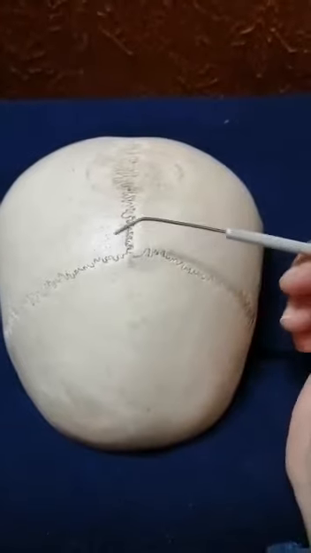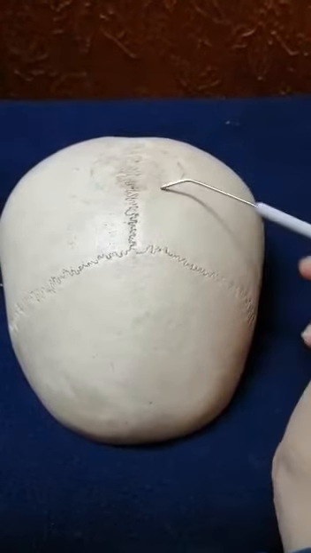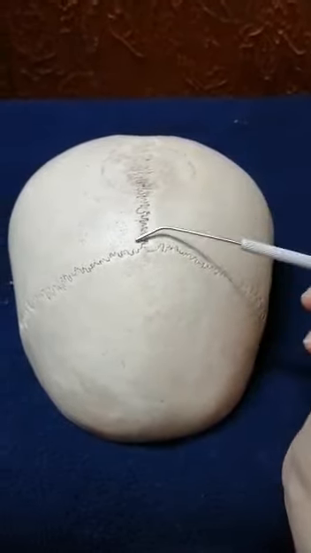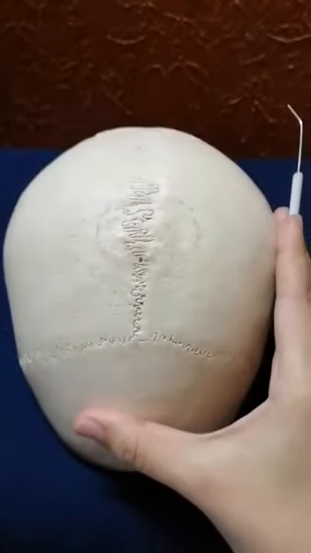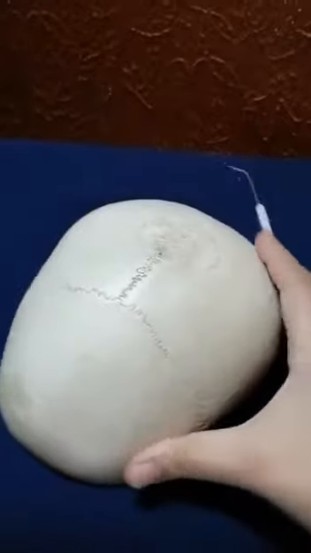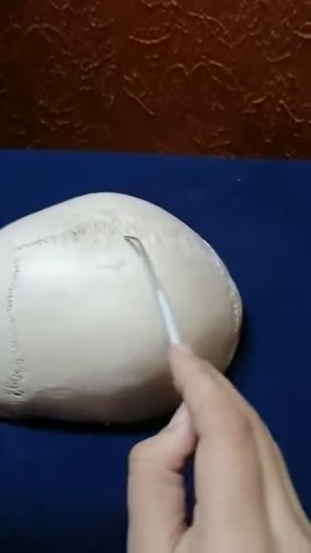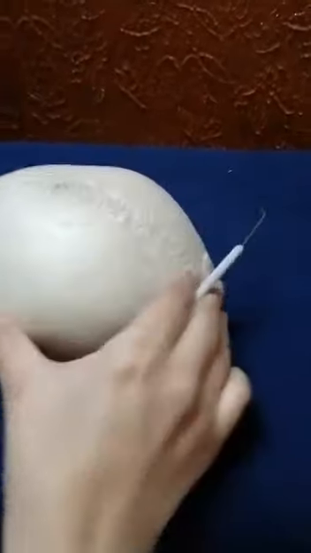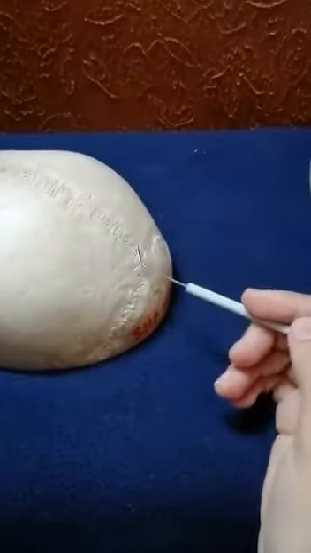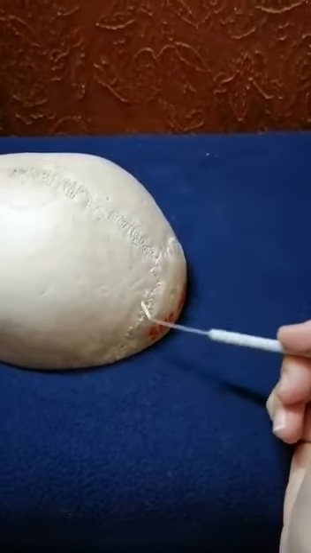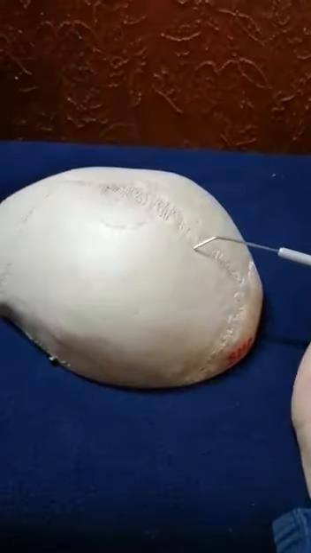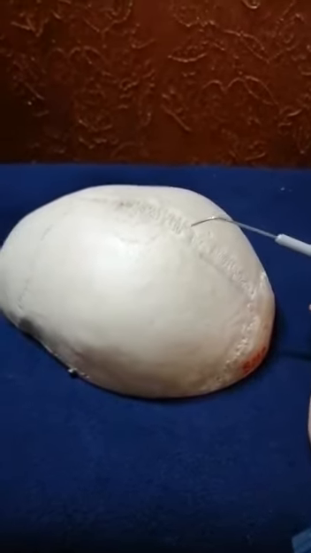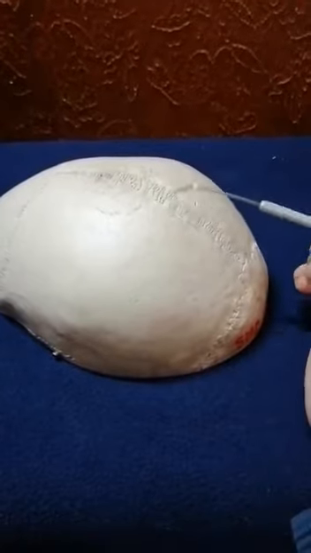Posterior to the unpaired frontal bone are the two paired parietal bones that are meeting at the sagittal suture. This whole thing is the sagittal suture. You can see here this sagittal suture is going from the anterior towards the posterior direction, and then at the posterior side it will meet with the occipital bone at the lambdoid suture. So the sagittal suture is the middle suture that is joining the two parietal bones with each other.